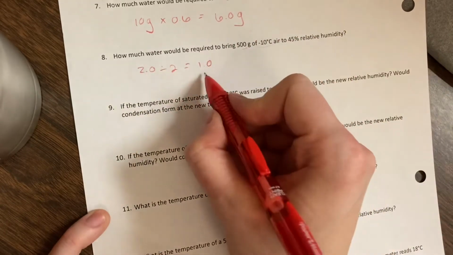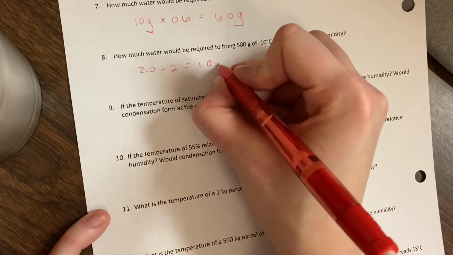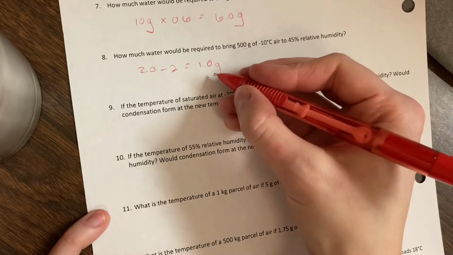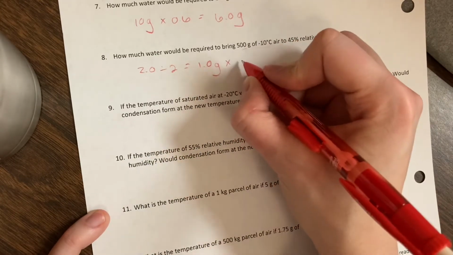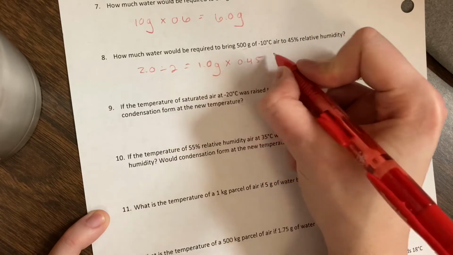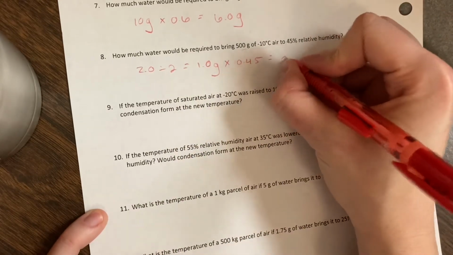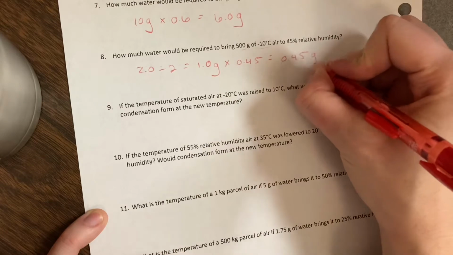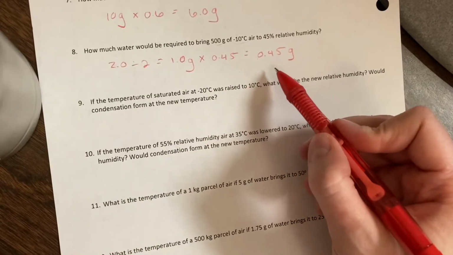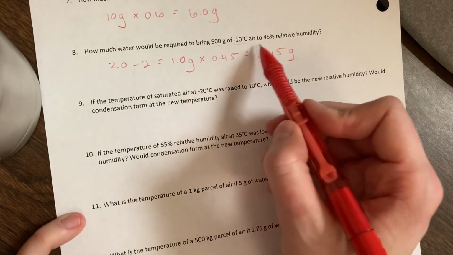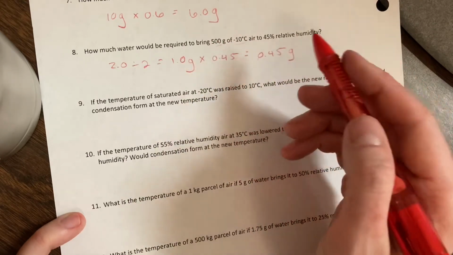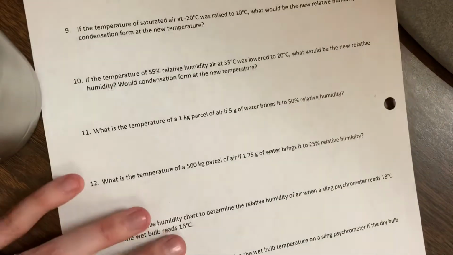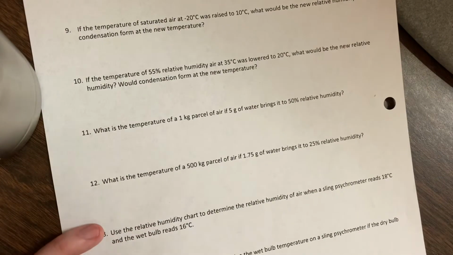So 1 gram total would be at 100% relative humidity. Well, we only want 45% relative humidity, so we'll take 0.45, and we get 0.45 grams. 0.45 grams of water vapor is required to bring 500 grams of negative 10 degrees Celsius air to 45% relative humidity. Okay, so now moving on to number 9.